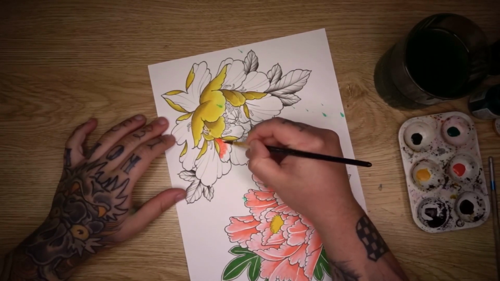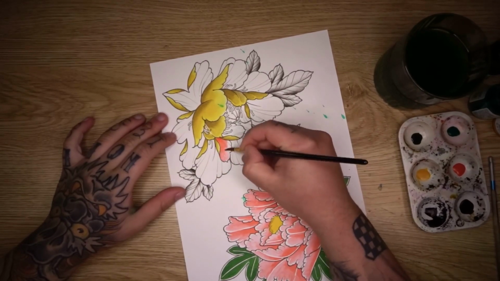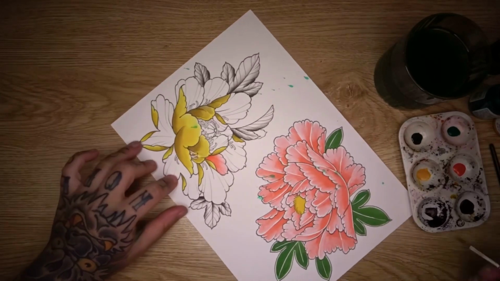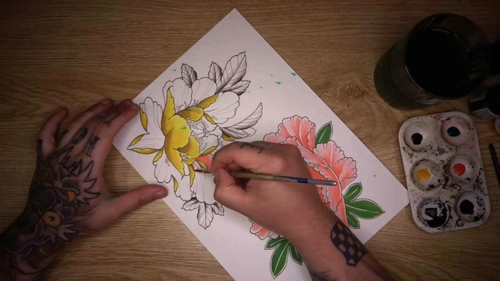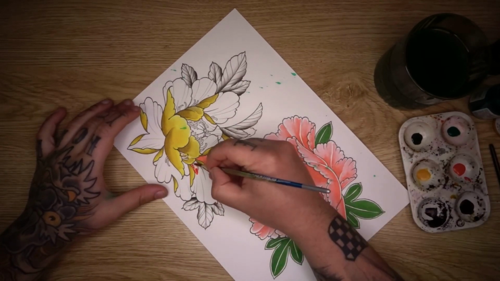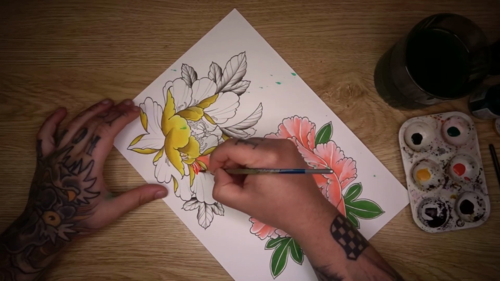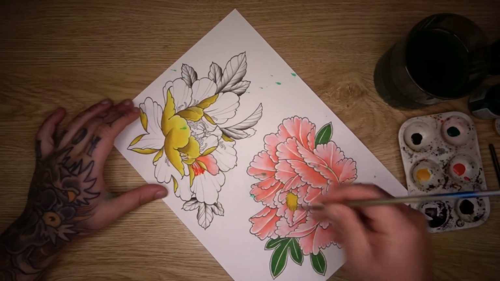Now, the only difference with this one is we are going wall to wall, so we're not leaving skin breaks at the edge of our petals. You can leave a little bit if you'd like to create that little bit of white glow around the edge of each of your petals, but again, that's not really necessary with this sort of style. You can go all the way to the edge of your petals with color if you would like.